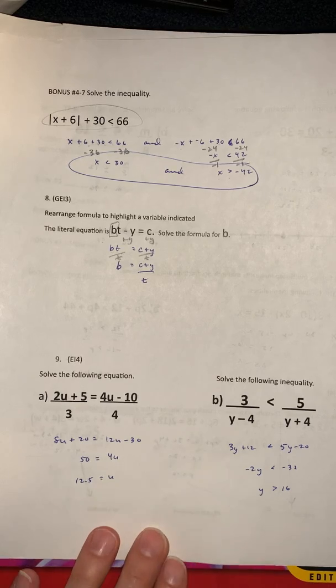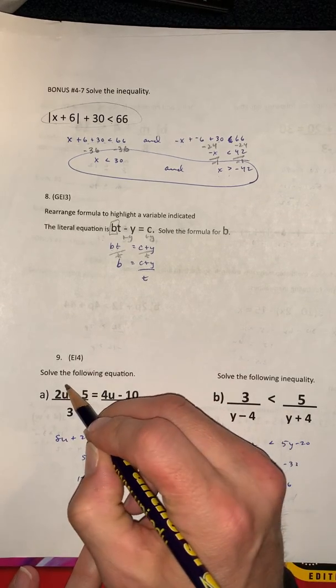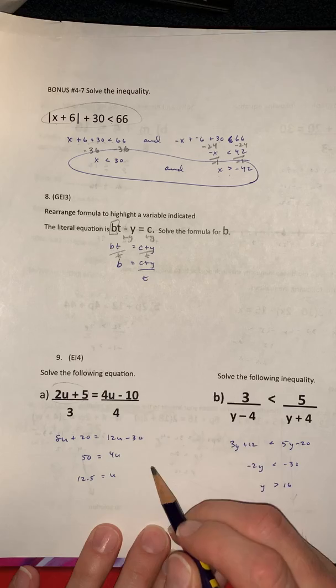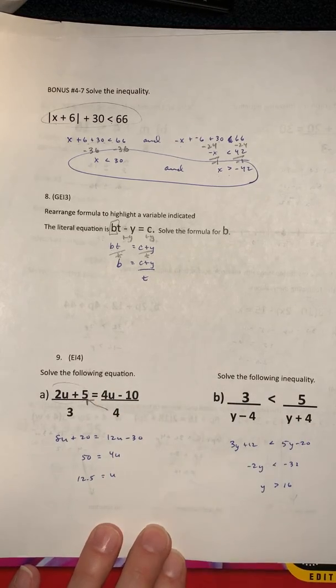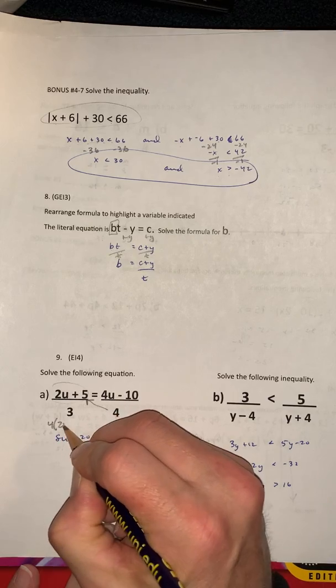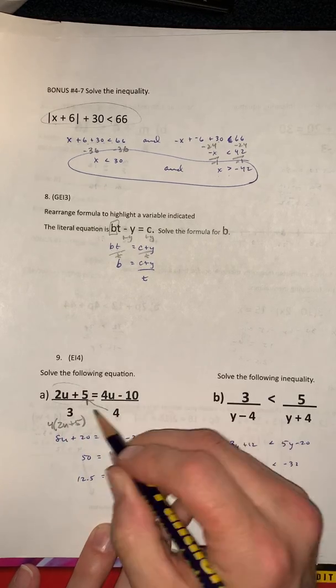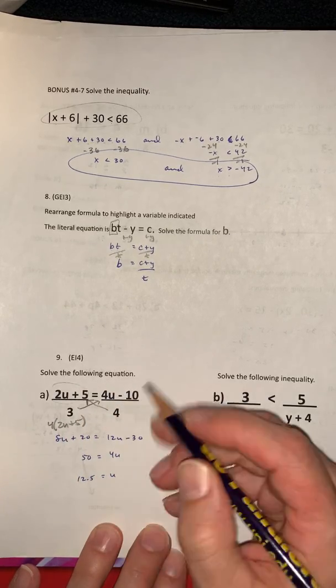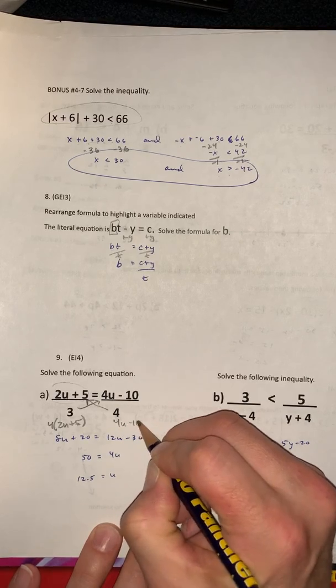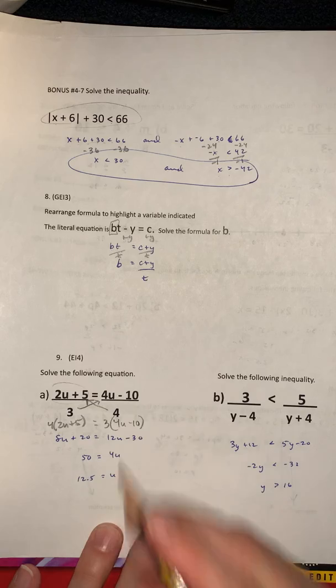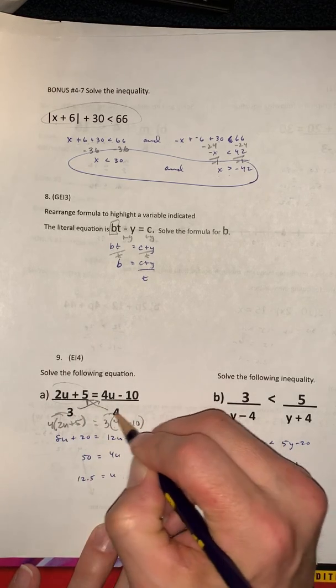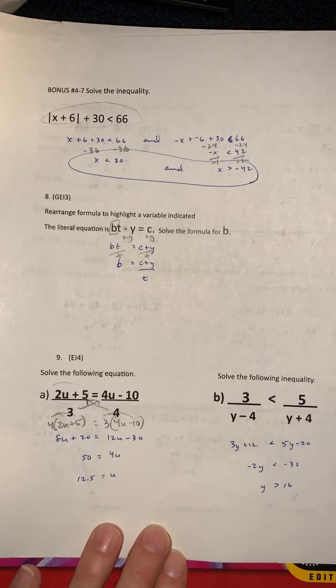Question number 9. In this case, I need to leave the 2u plus 5 where it is. I'm going to multiply that by 4, so it becomes 4 times (2u plus 5). On this side, I'm going to leave the 4u minus 10 on its side, and I'm going to multiply it by the 3. When I do those two distributive properties, I end up with 8u plus 20 equals 12u minus 30.